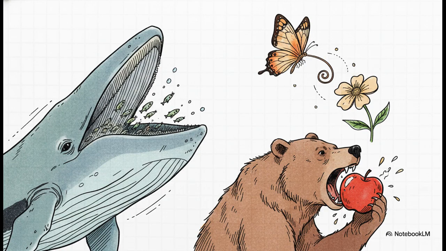Now, over on the animal side of things, getting fuel gets wildly diverse. You'll definitely want to categorize these 6 animal feeding mechanisms for your exam: filter feeding, deposit feeding, fluid feeding, bulk feeding, substrate feeding, and holozoic nutrition. Grouping these with solid examples like, say, a whale for filter feeding or us humans for bulk feeding is going to make memorizing them a breeze.